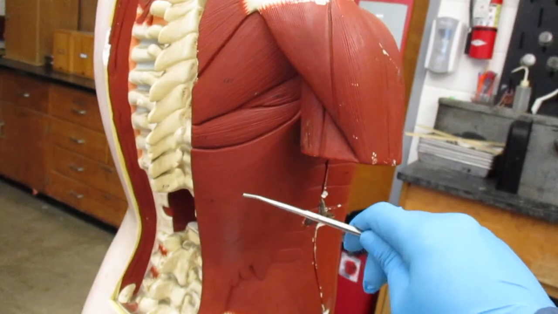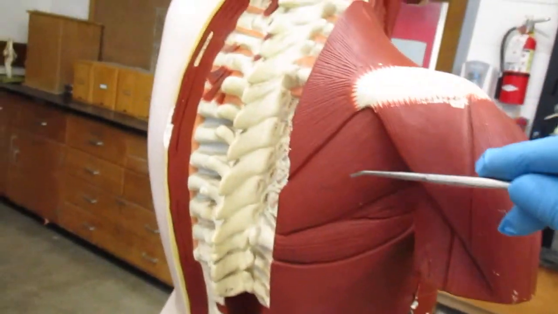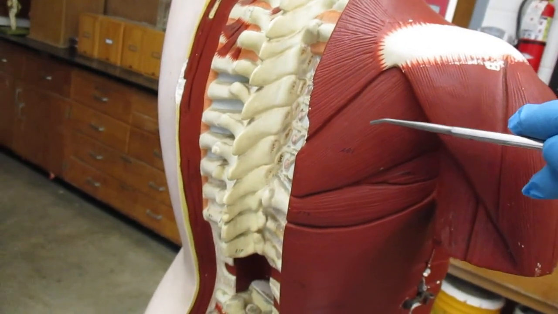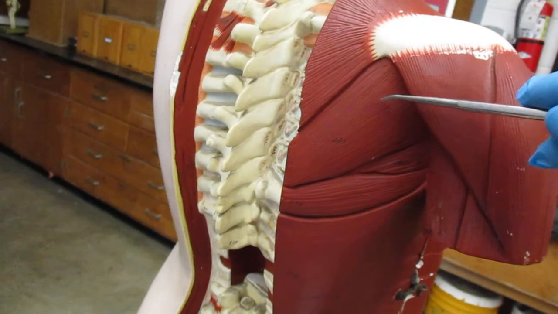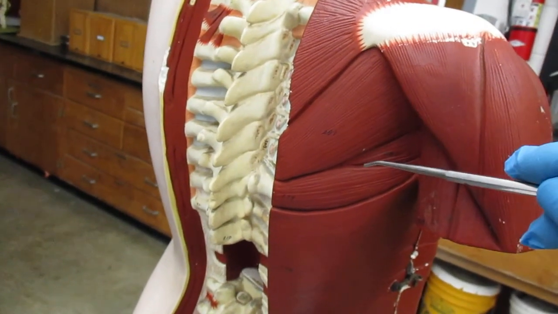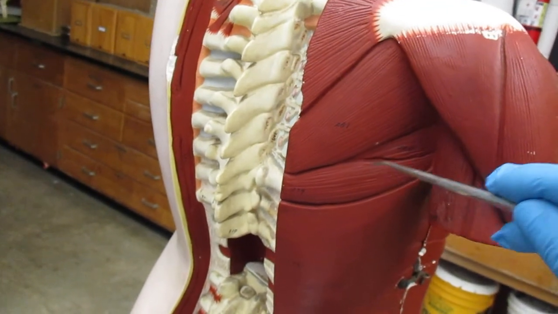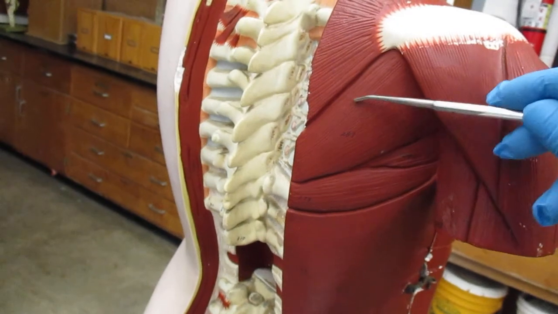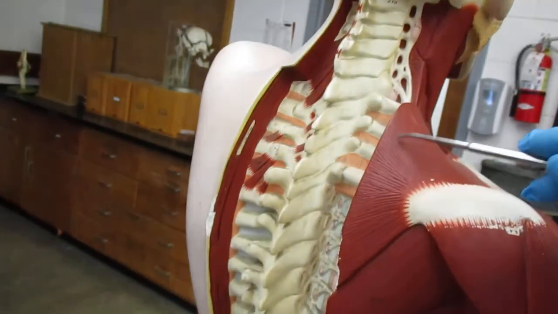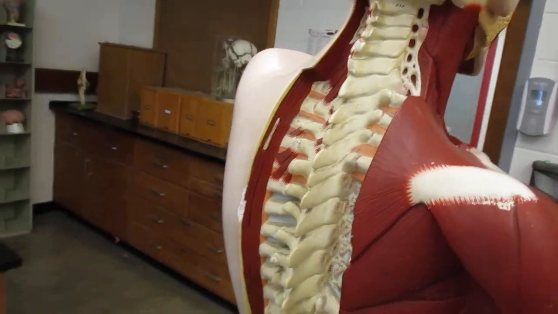And then we have the infraspinatus muscle. That's this muscle right here. And then we have the teres major and minor on this model. Teres major and minor, infraspinatus, and then you have your trapezius muscle.